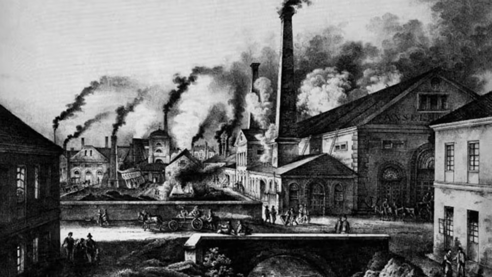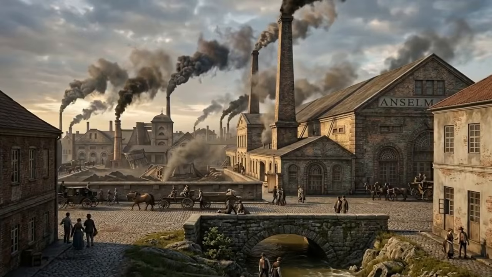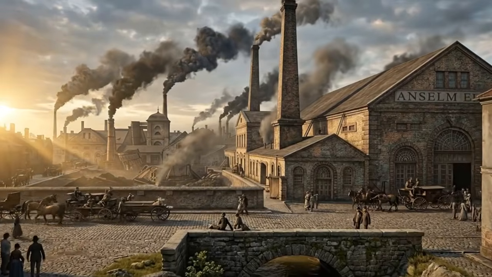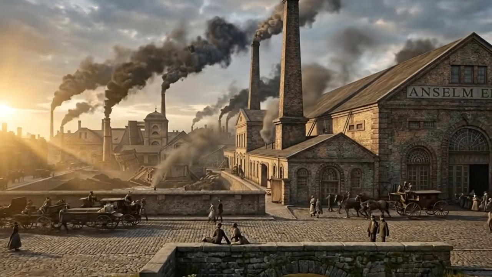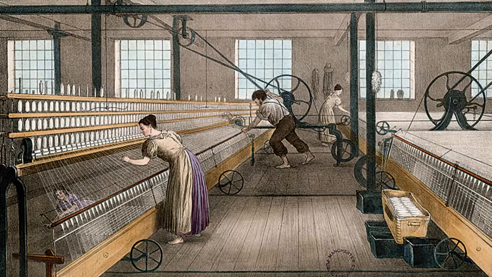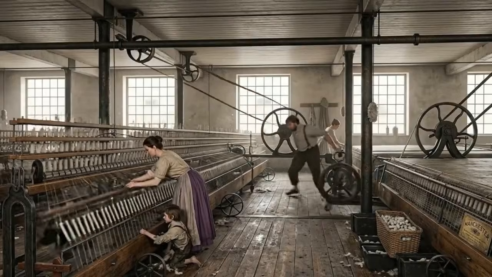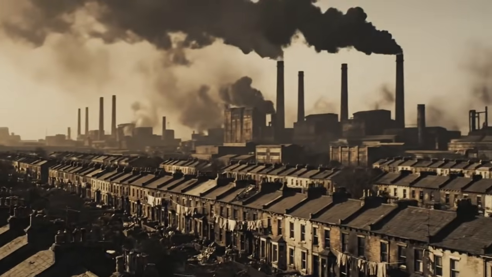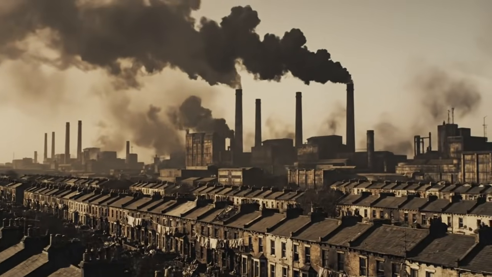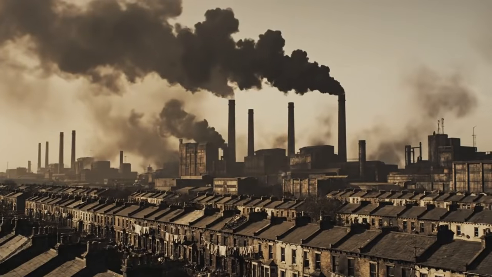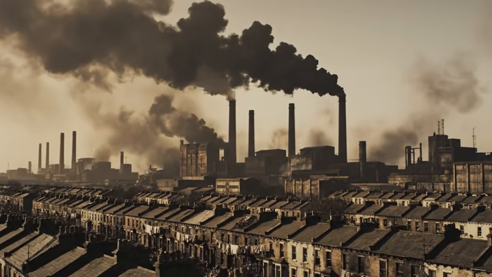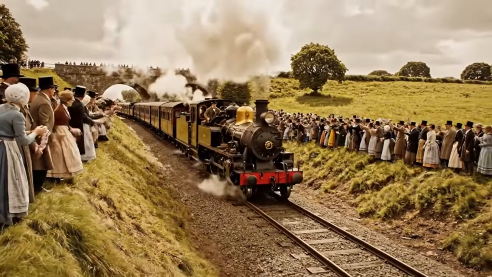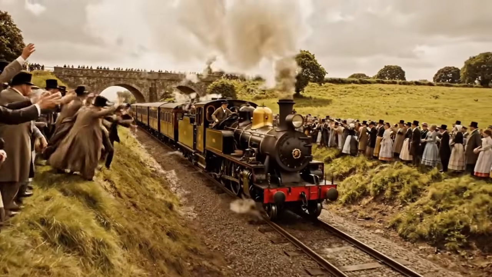By 1800, Manchester is the world's first industrial city. Cotton mills powered by steam engines run day and night. Children as young as 5 work 16-hour shifts. The air is black with soot. Life expectancy in some industrial neighborhoods drops to 17 years. But production is exploding. Britain manufactures more than any country on Earth.